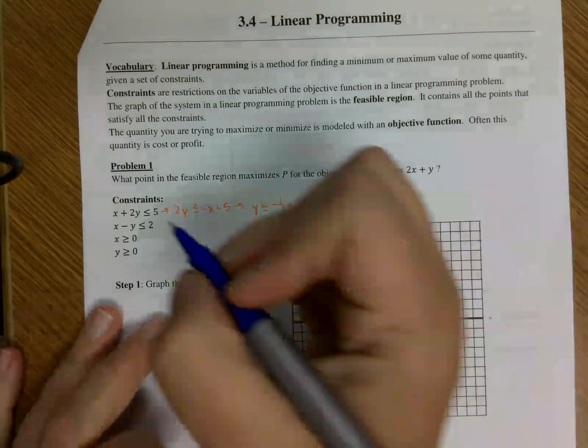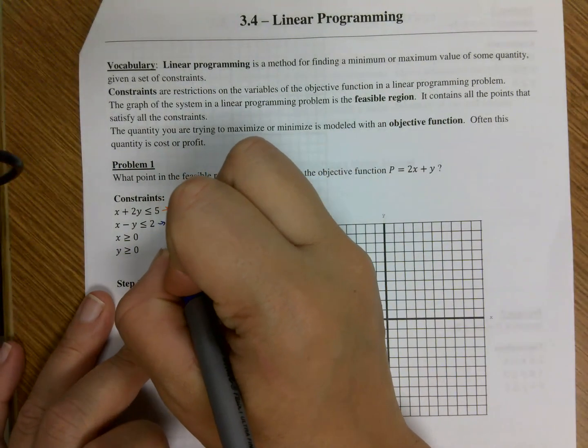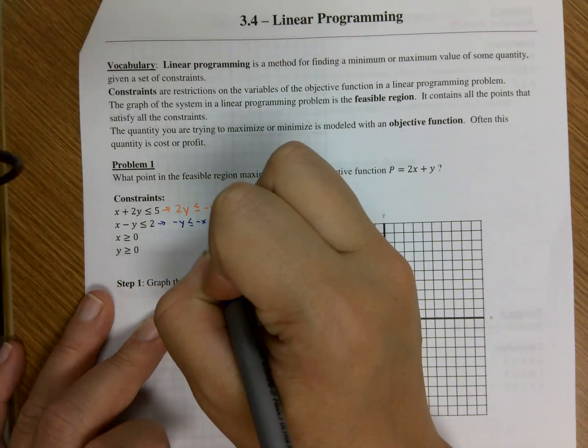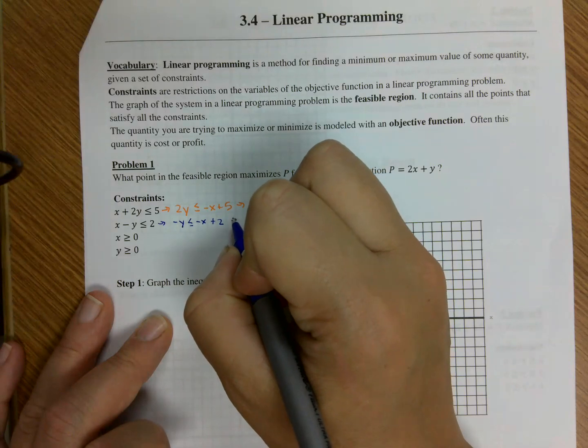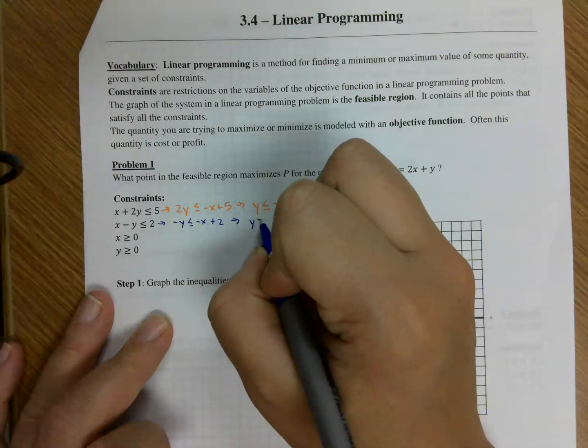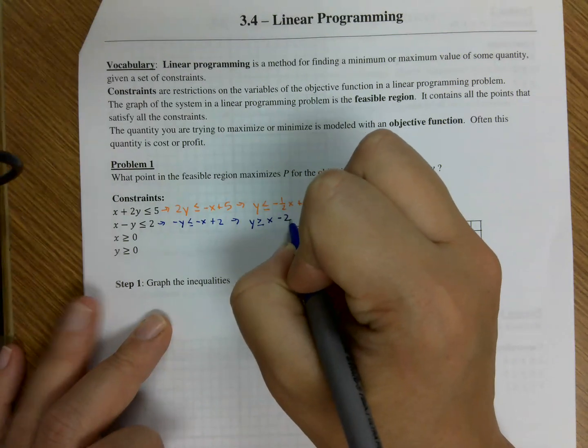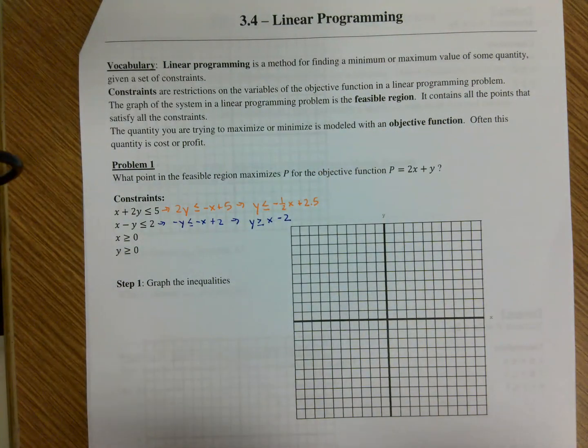For the second one, I'm going to subtract the x over, so negative y is less than or equal to negative x plus 2. Divide by negative. Remember what happens when you divide by negative? The sign flips, so this becomes y is greater than or equal to x minus 2. And then we have two constraints, x is greater than 0 and y is greater than 0.